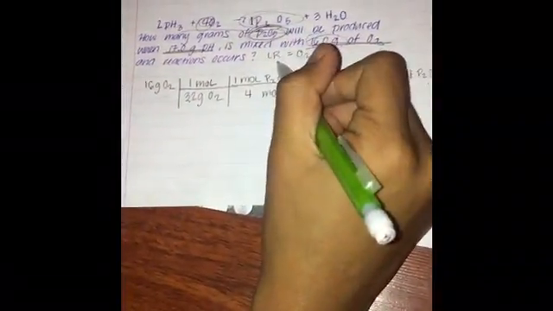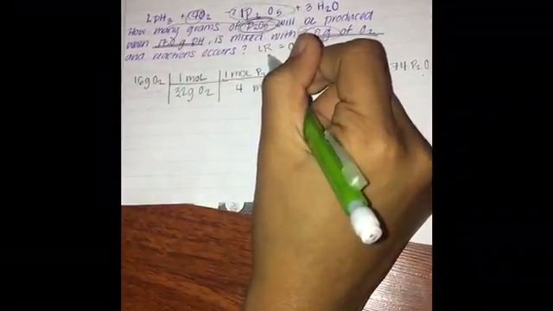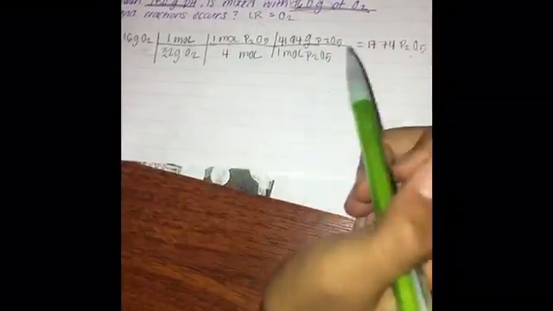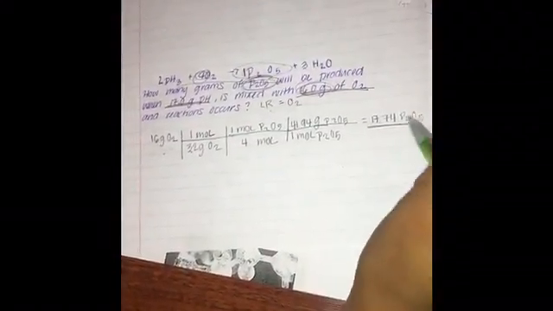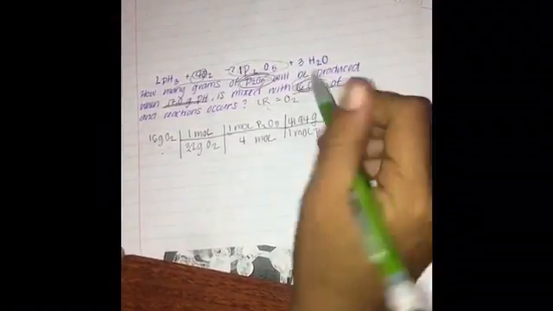So first we found the limiting reactant, then we went to our problem and broke it down. Since our limiting reactant was O2, that's what we started with to convert to how much would be produced. So now we know that 17.74 grams of P2O5 are created when using 16 grams of O2.